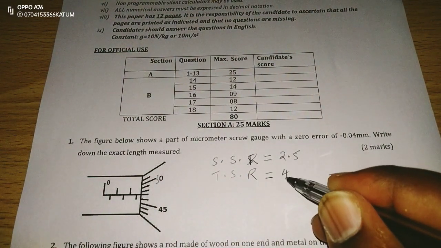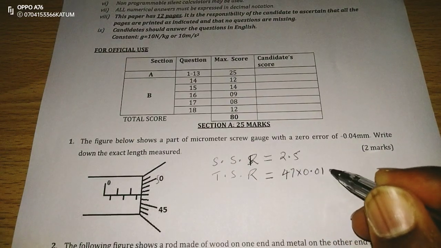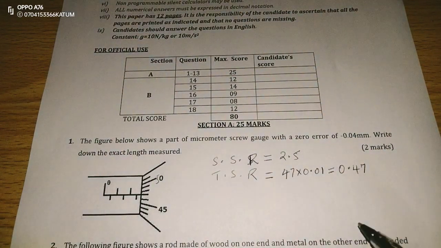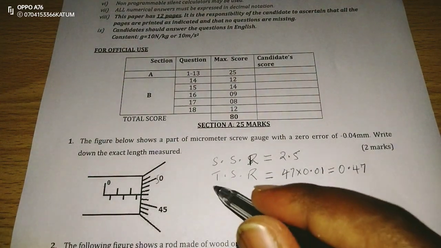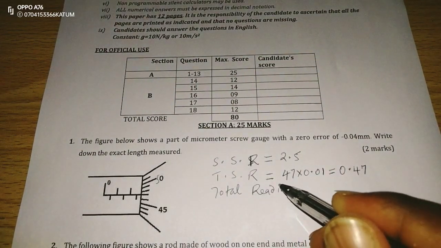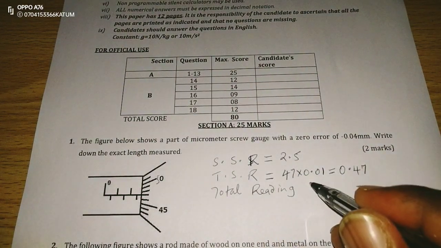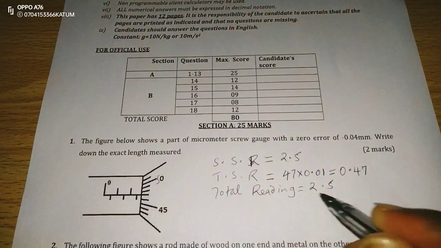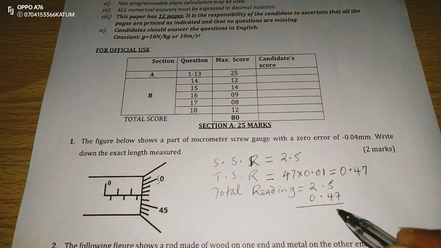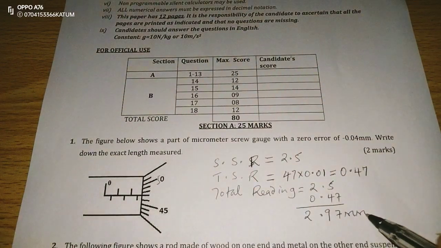Now this 47 is usually multiplied with the least count, which is 1 out of 100, or rather 0.01, to make it 0.47. Now to get the total reading from this instrument, the micrometer screw gauge, we add the sleeve scale reading and the thimble scale reading. So this is going to be 2.97 millimeters. That is the total reading.